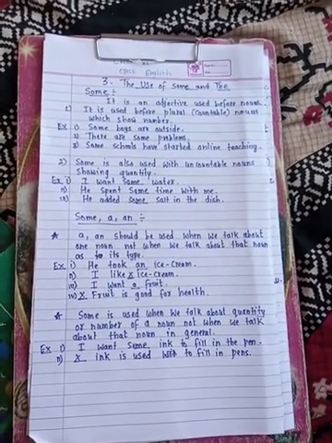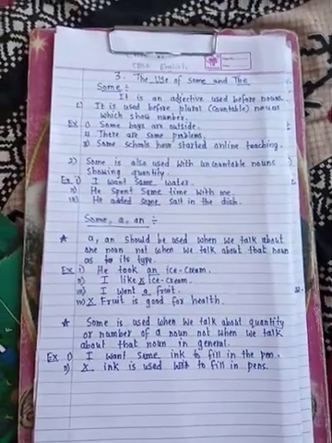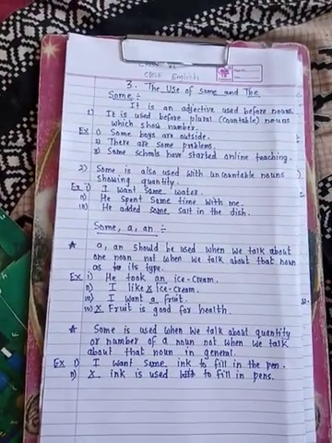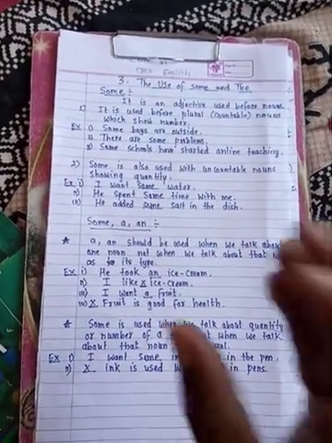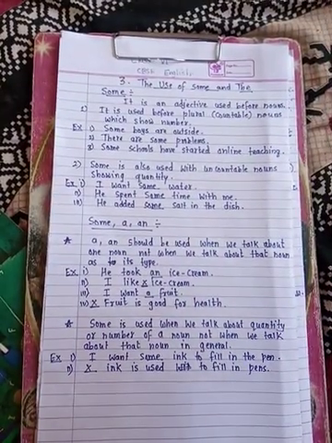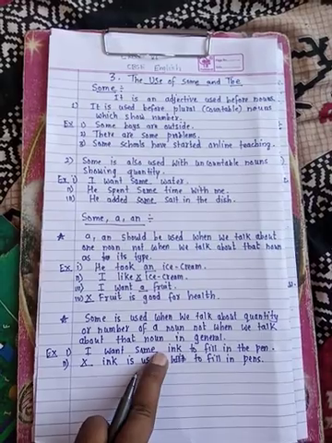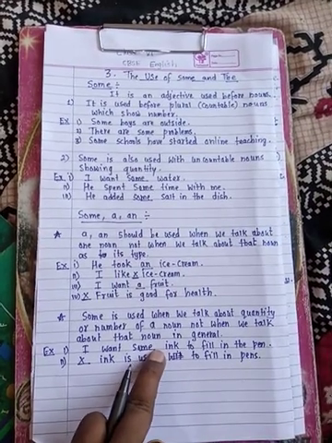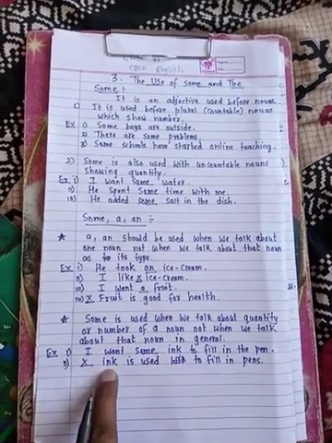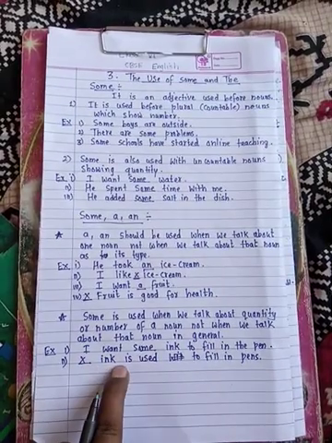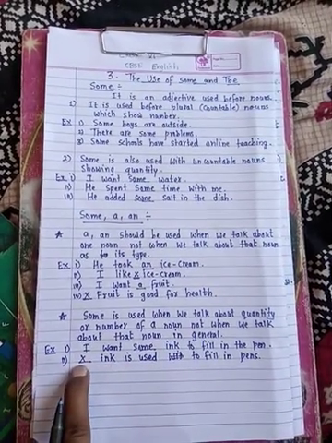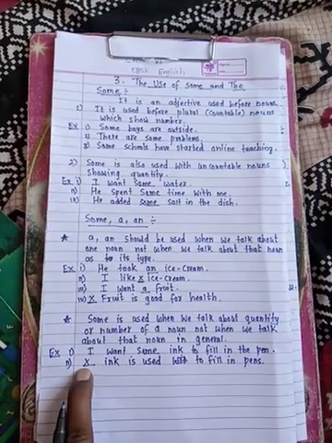Why? Because all types of ink are used to fill in the pens. So when we are showing quantity or number, at that time we should use some before nouns. And when we are not talking about quantity or number, then we should not use some before that noun.